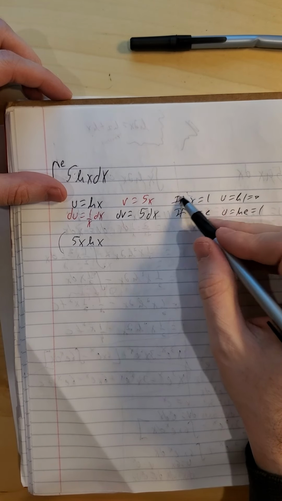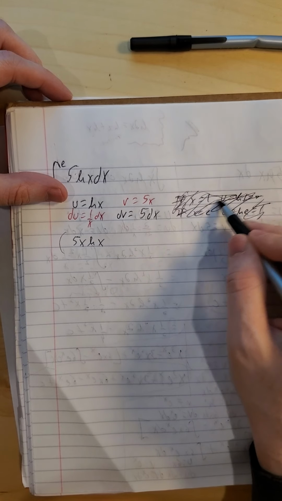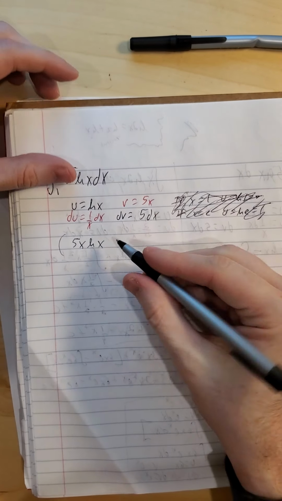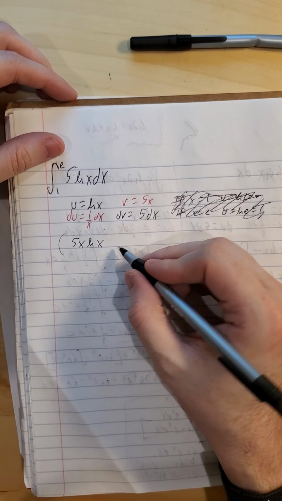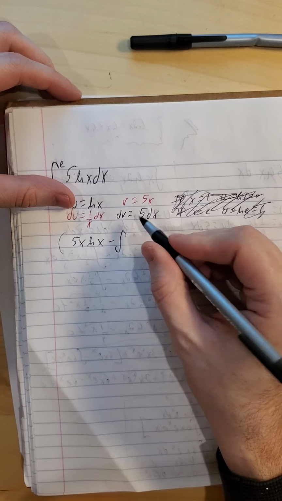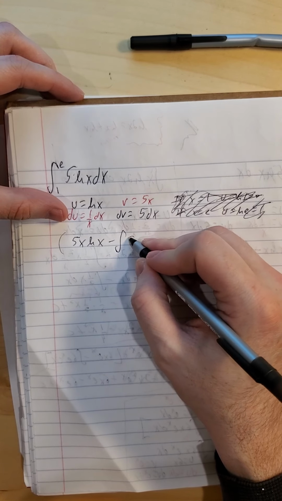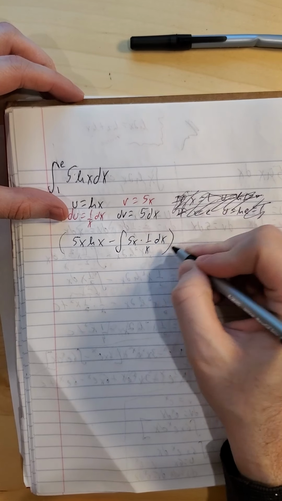Not really necessary on here. We'll discard the extra substitution. We'll just stick with this. So 5x natural log of x minus integral of v times du. So 5x times 1 over x times dx.